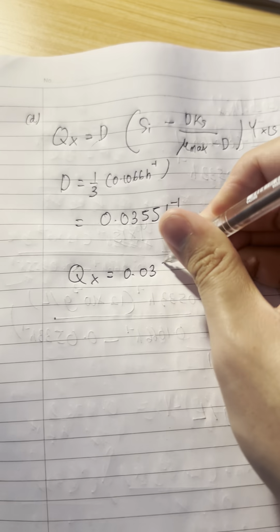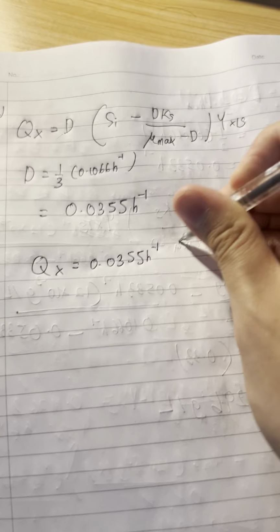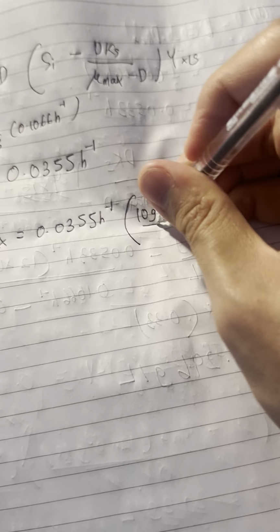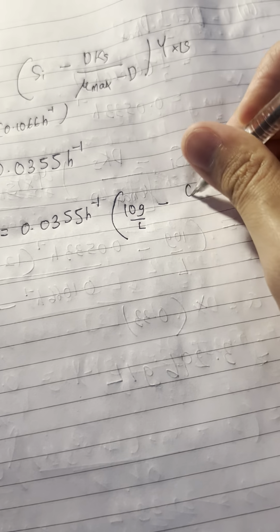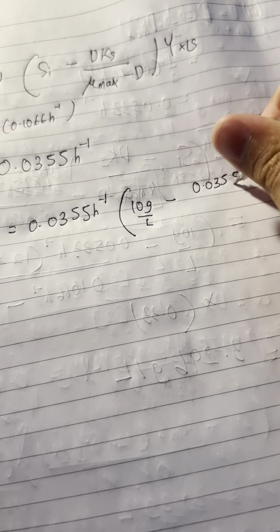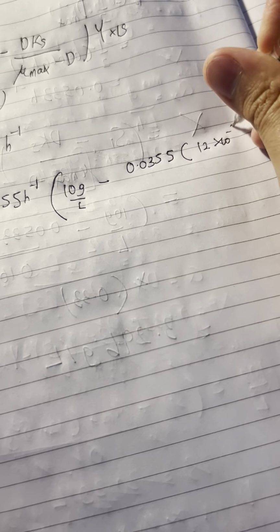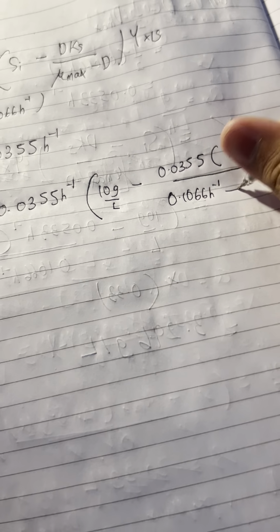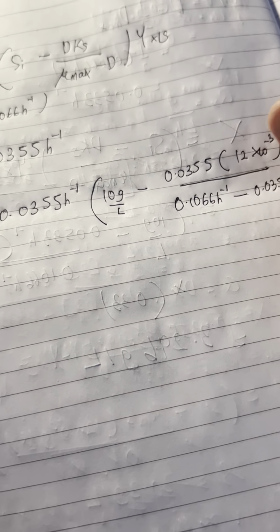Now Qx is 0.0355 times (Si from the previous question, 10 gram per liter, minus 0.0355 multiplied with the substrate constant of 12 times 10 to the power negative 3, over 0.1066 per hour, the mu max, minus 0.0355), per hour.